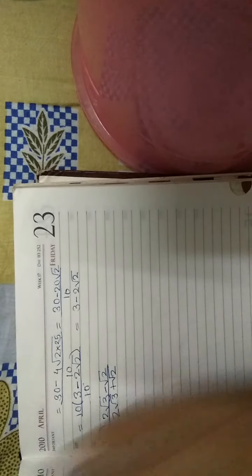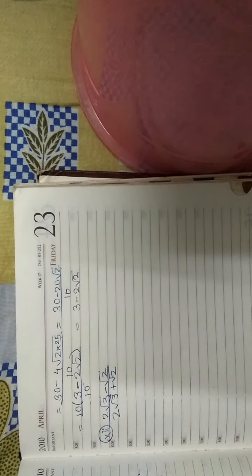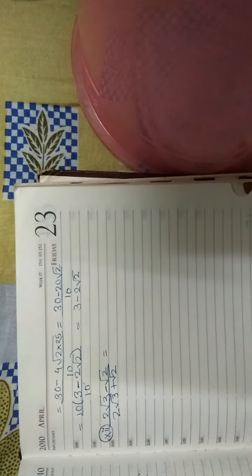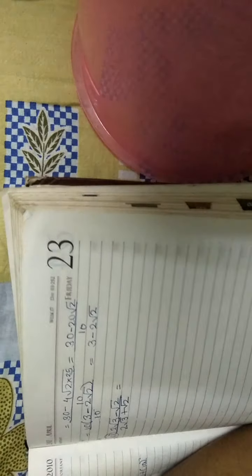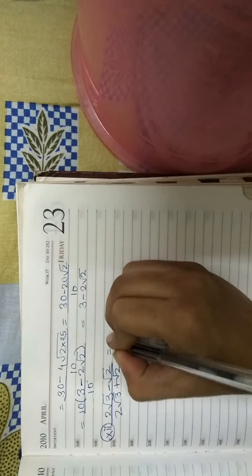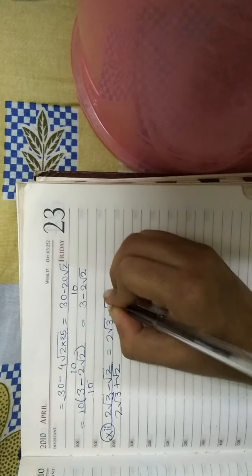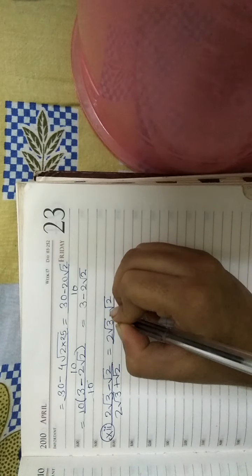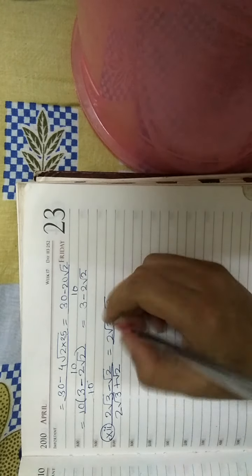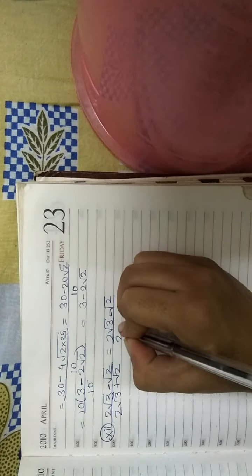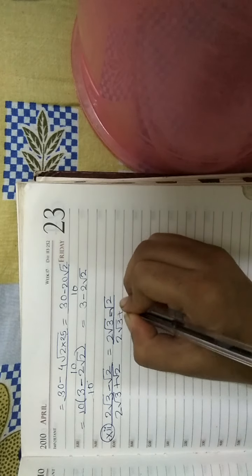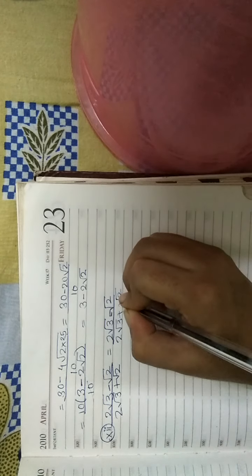Now this sum is also a similar sum. Let's check out. First step, copy the given question as it is, that is 2 root 3 minus root 2 divided by 2 root 3 plus root 2.